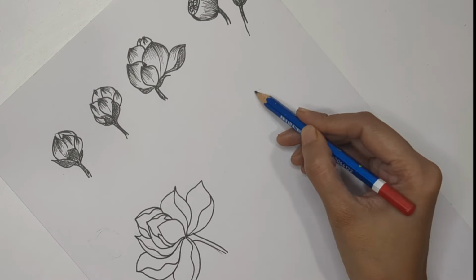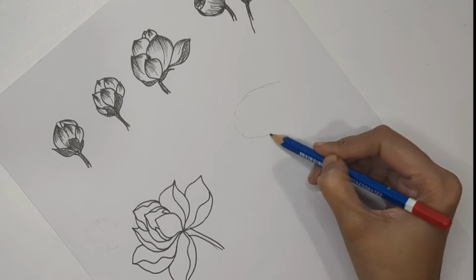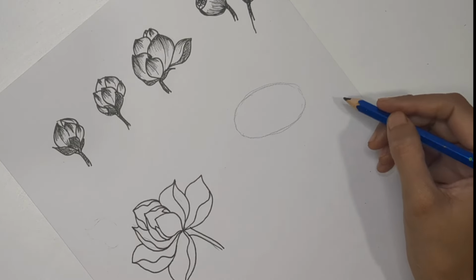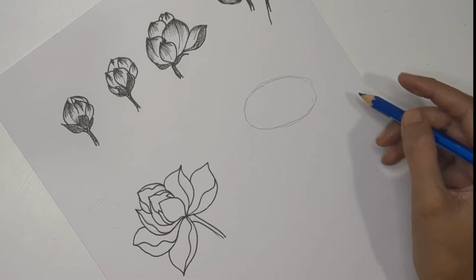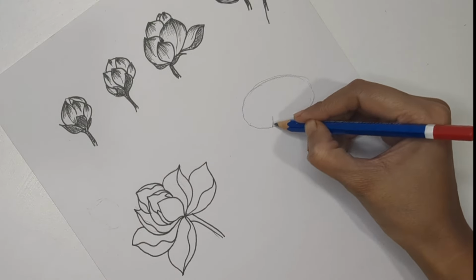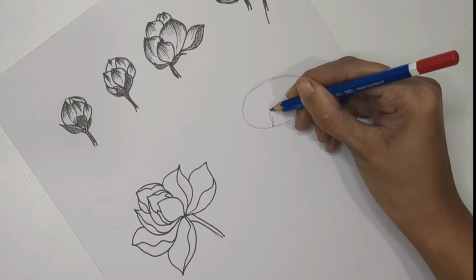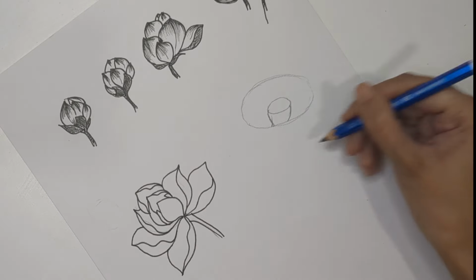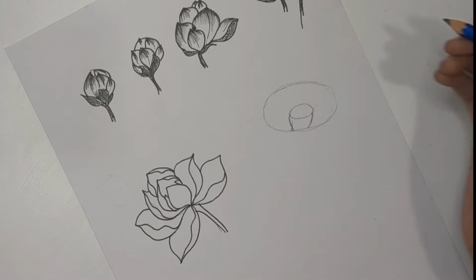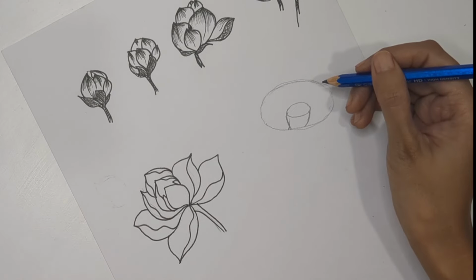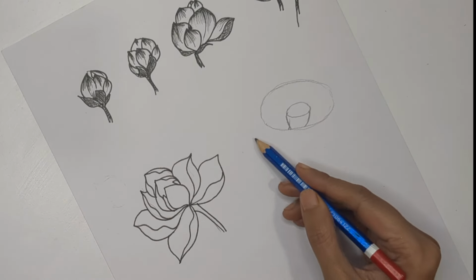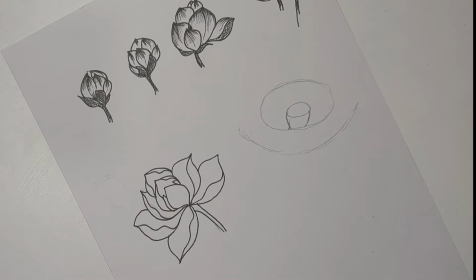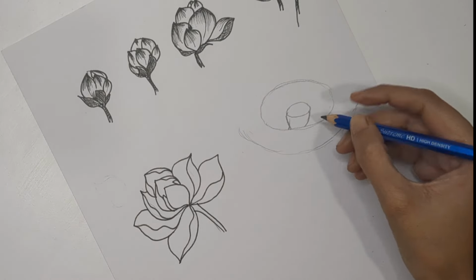This one is tilted towards the right side, and we can see the center part of the flower as well. So create an oval shape tilted towards the right side, and you can do the same thing for left side as well, or in any direction you can create this. And then create the center part, the seed pod. Based on the direction of the oval shape, you will get different perspective. And then create the center part of the flower, the seed pod, and then create a curve lower to the oval shape that we have created.